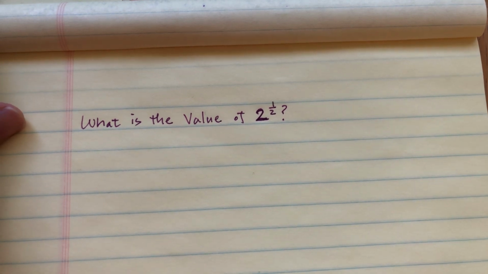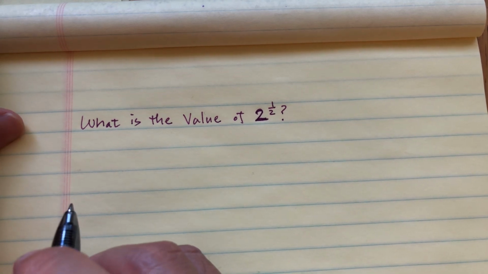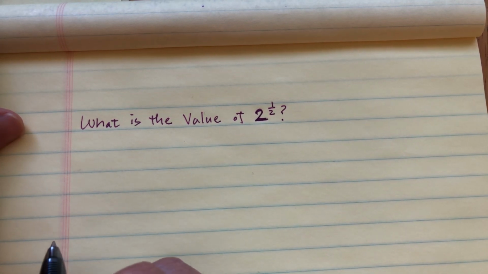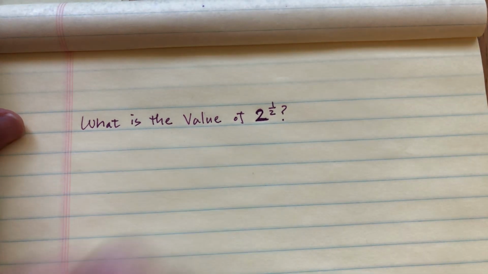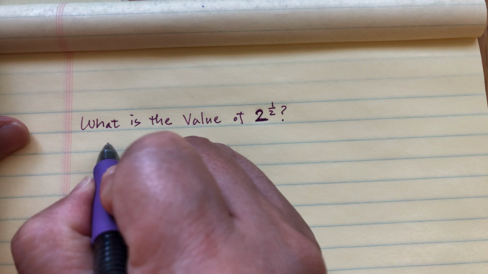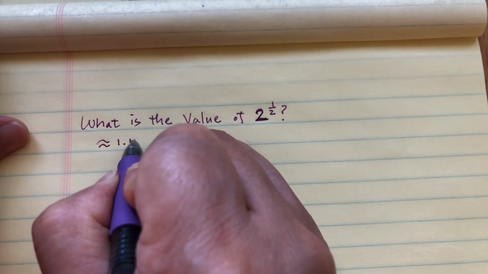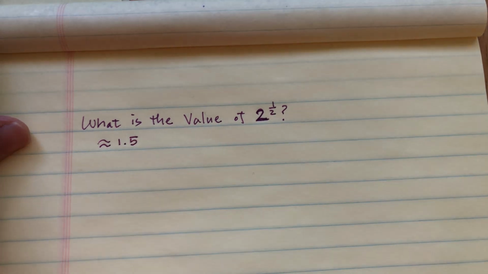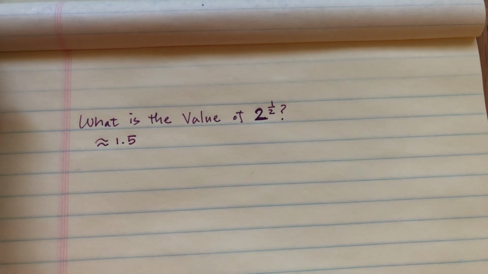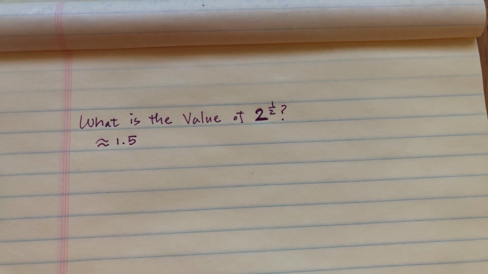This is one response you can have. Let me give you one possible response. If I tell the answer first, one possible answer would be approximately 1.5. And you may wonder, how did you get that? Well, this is my reasoning, so you can follow me and see if that makes sense.